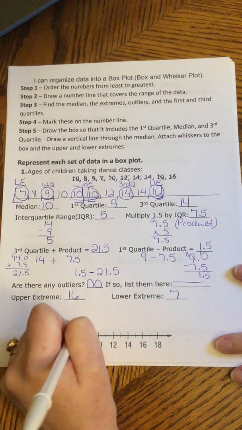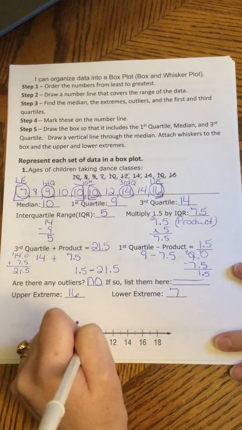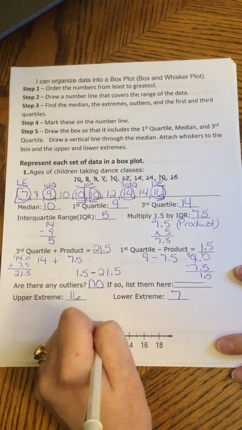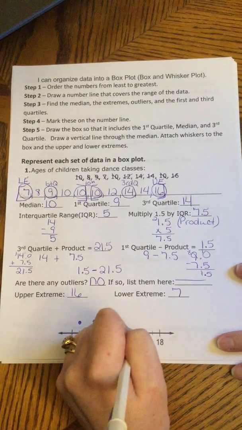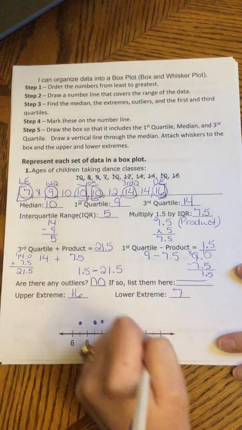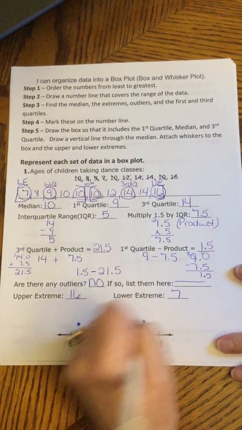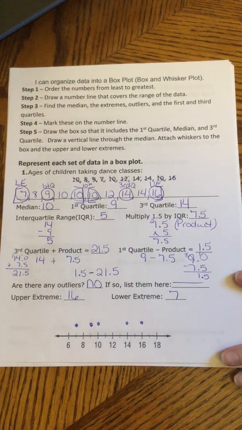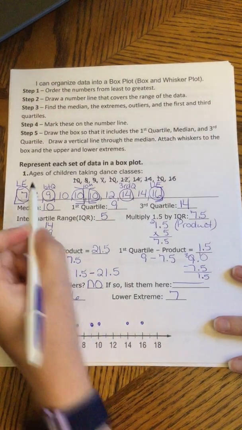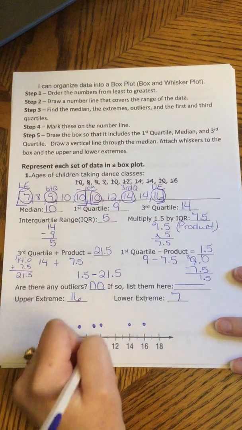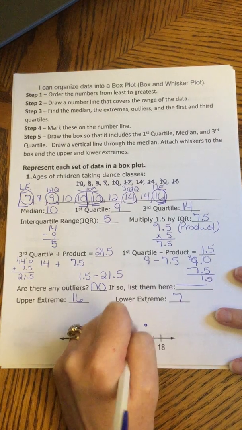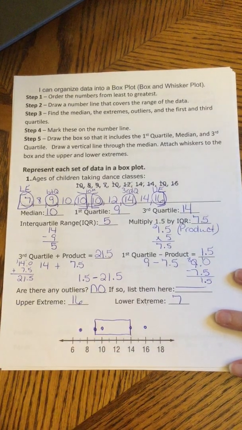All right, so we got 7, put a dot, 9, put a dot, 10, okay, 14, and 16. From here, draw a box so it includes the first quartile, median, and third quartile. So that would be 9, 10, and 14. So 9, 10, and 14 is our box.